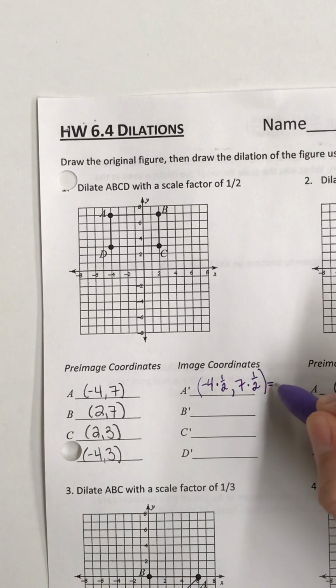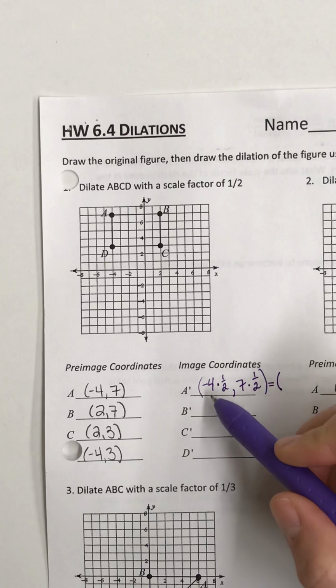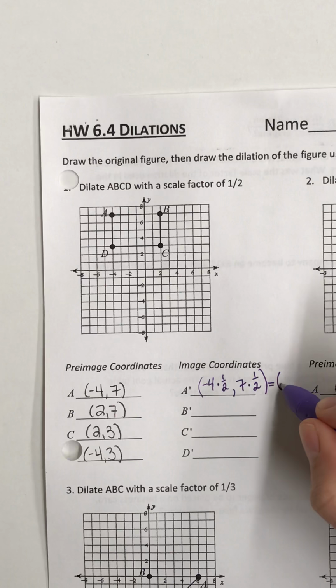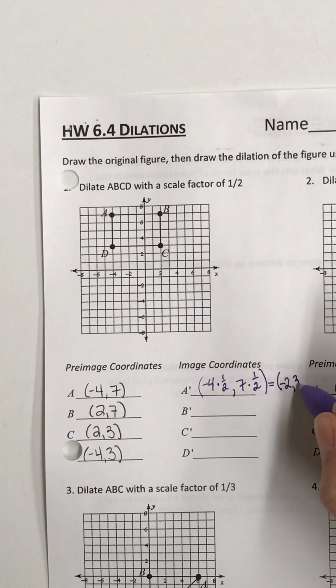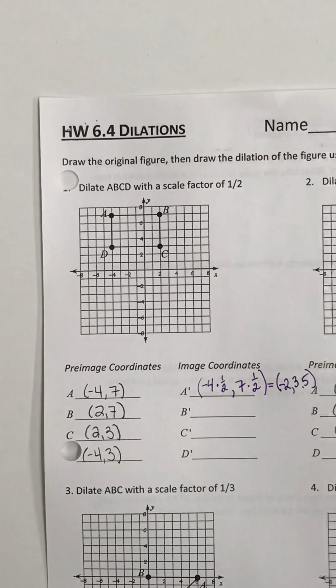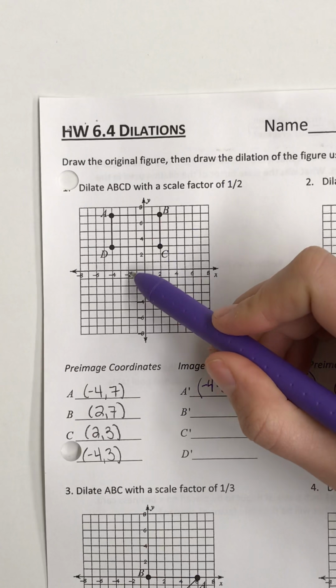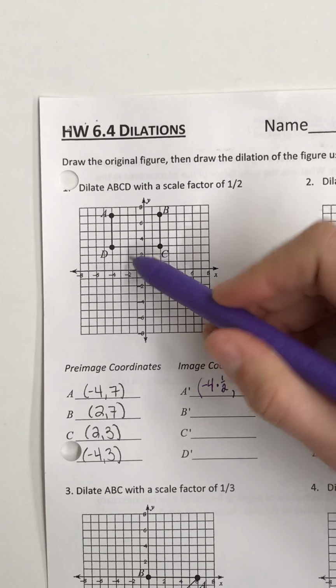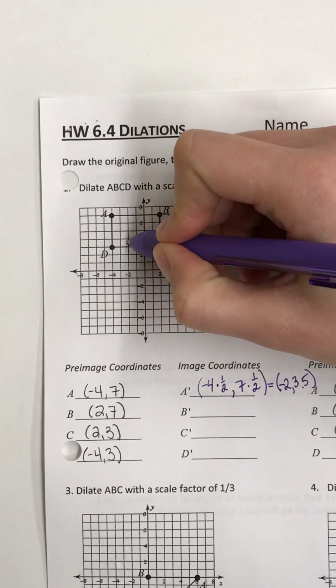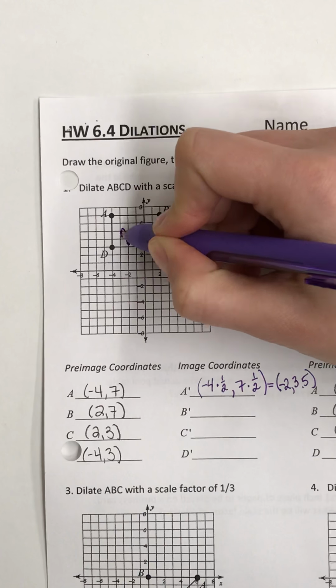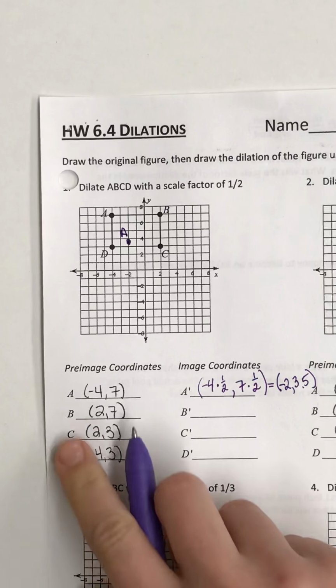Now, you want to simplify that so you have your new ordered pair. -4 times 1/2 is -2. 7 times 1/2 is 3.5. And then you can go ahead and graph this. So you go over to -2 and you go up 1, 2, 3 and 1/2. And that's A.